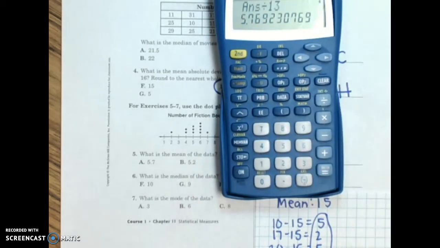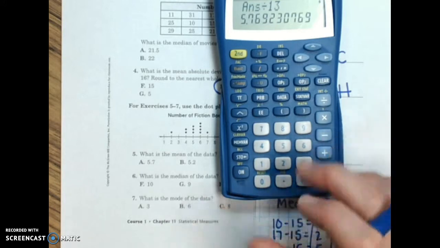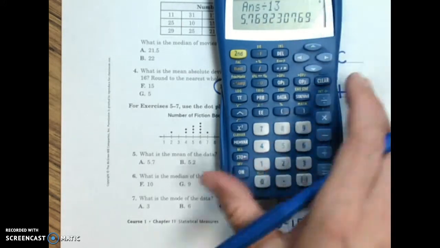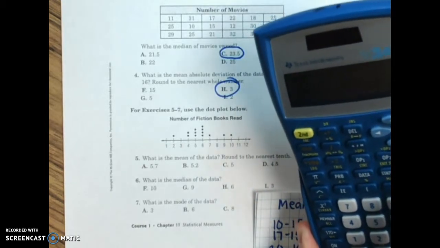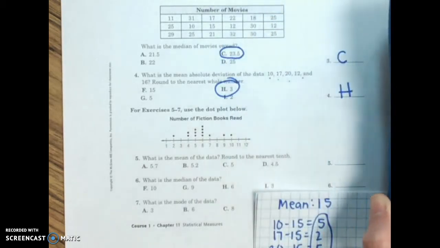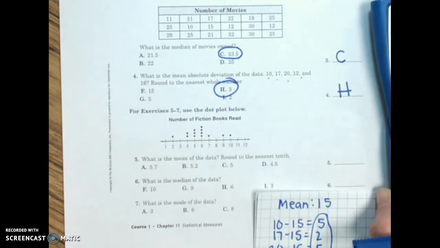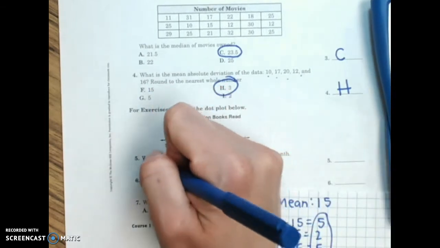I got 5.769, and it keeps going on, and it tells me to round to the nearest tenth. That 6 tells that 7 to go up. But on here, they have it as a 5.7. So I guess we're just going to say the answer is A.